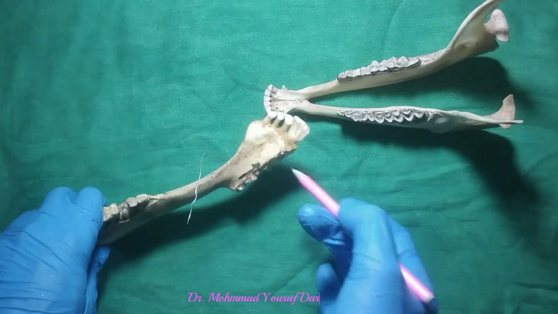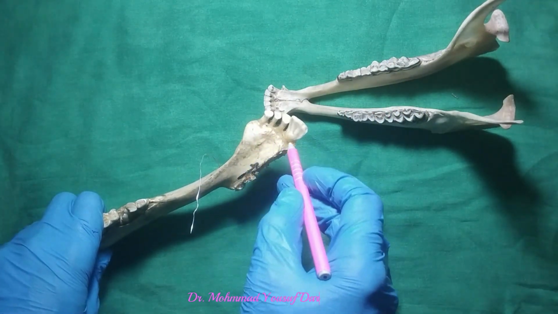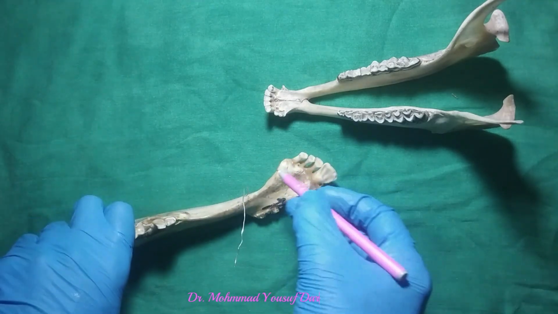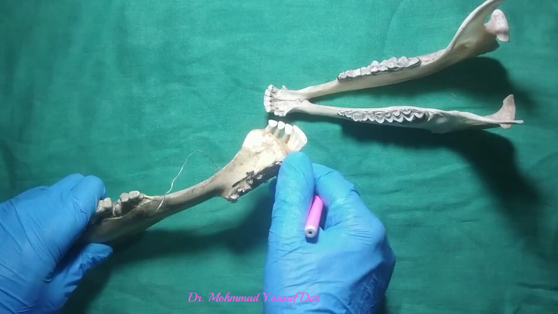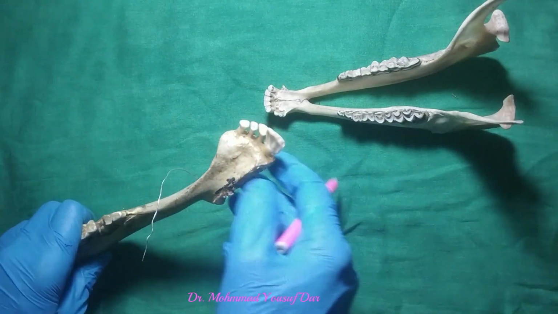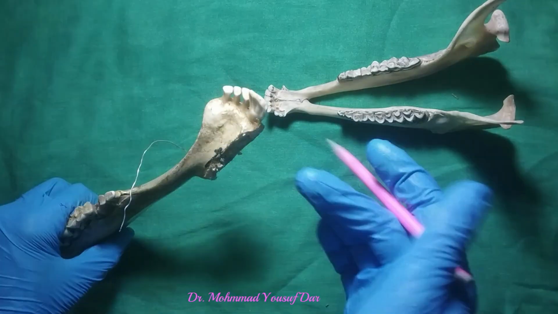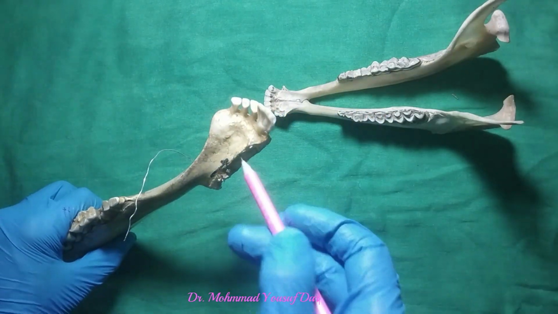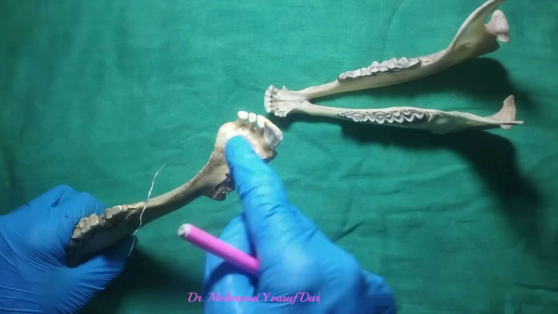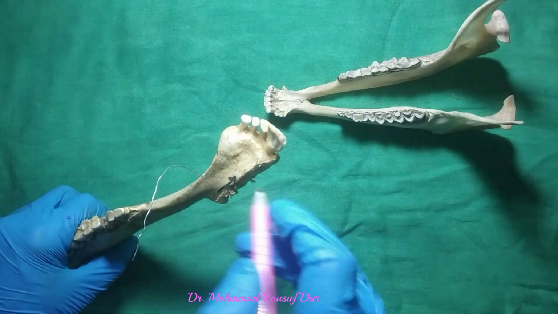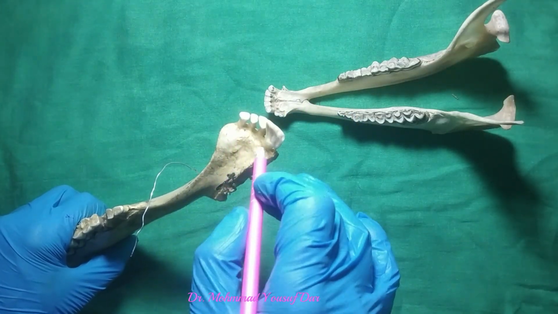And there are three borders. One here is known as the alveolar border. There is a lateral border and a symphysial border. This alveolar border, what does it do? The alveolar border separates two surfaces, that is the lingual surface and the labial surface. That is called the alveolar border.